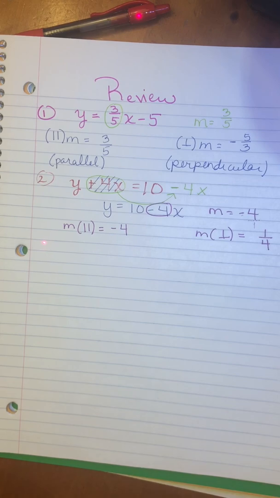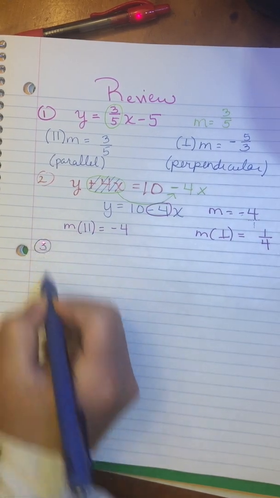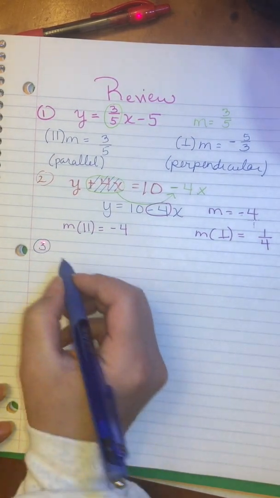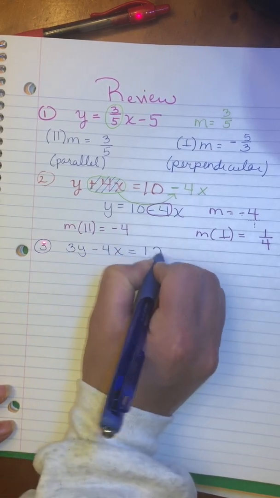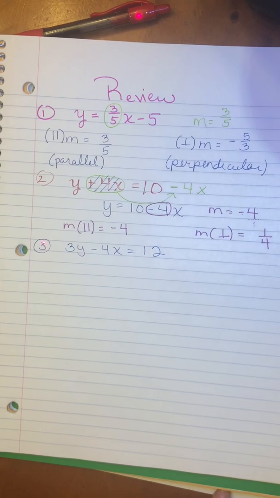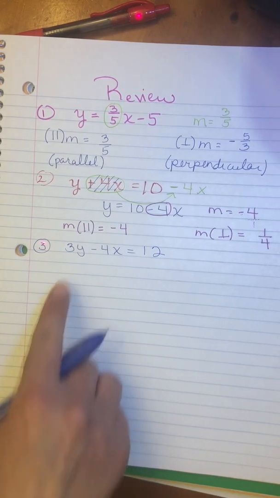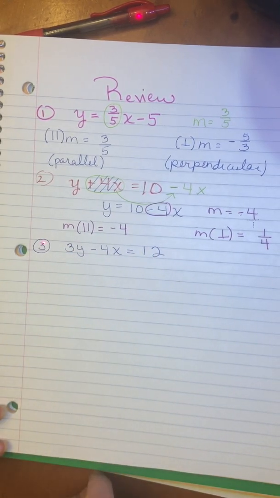All right, another one. I'm just giving you different types of equations that may not be in slope-intercept form, so first you gotta get them to be. So what if this one is like this? You have to first find the slope. Well, in this case, this is standard form. I don't know the slope yet because I have to put it in y equals mx plus b.